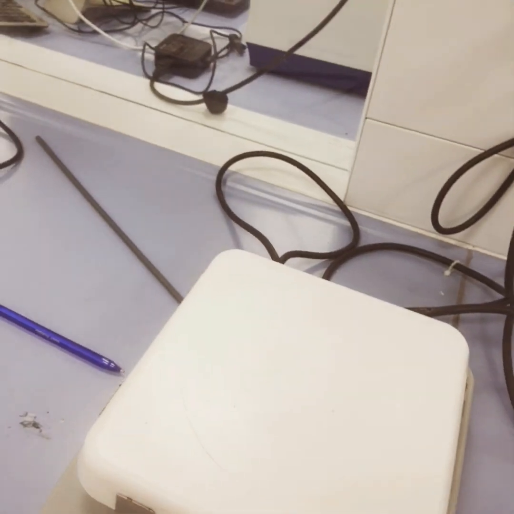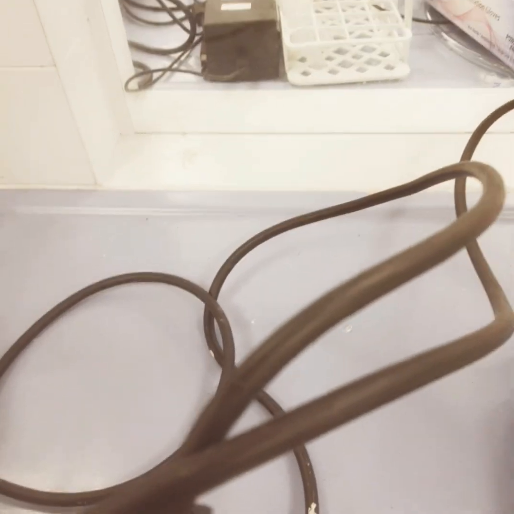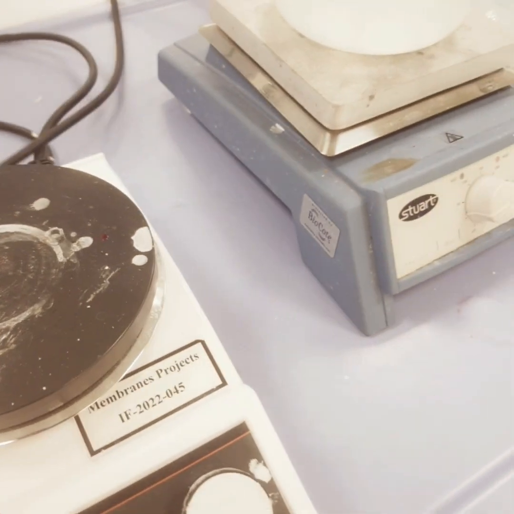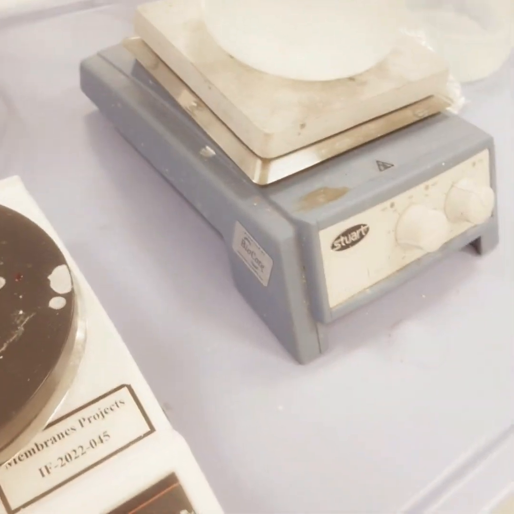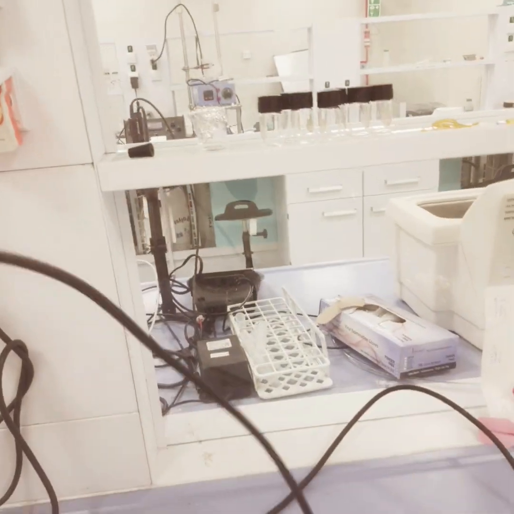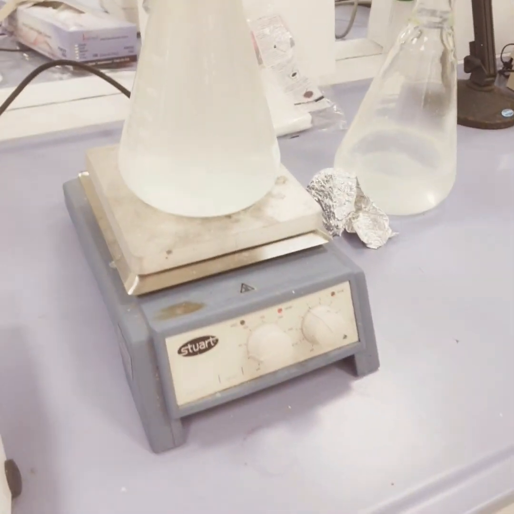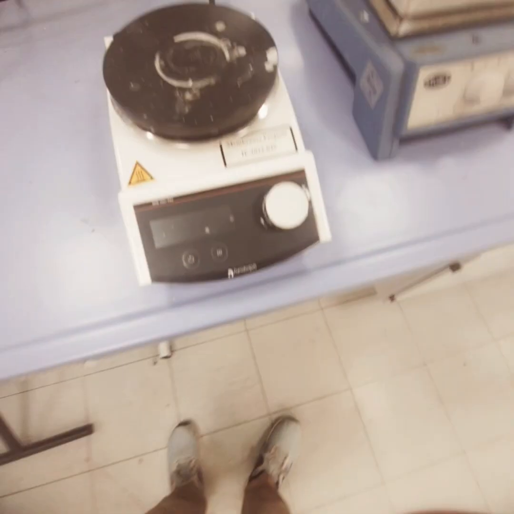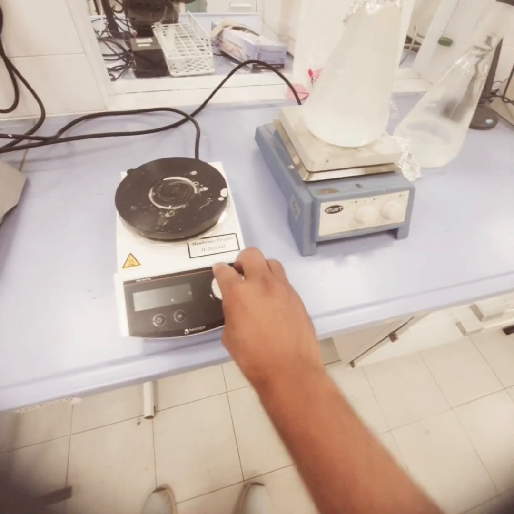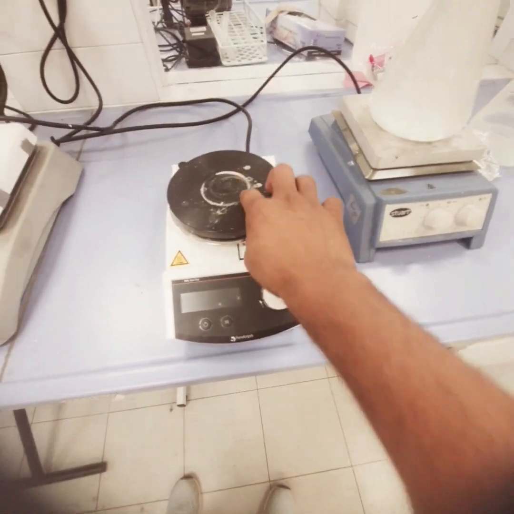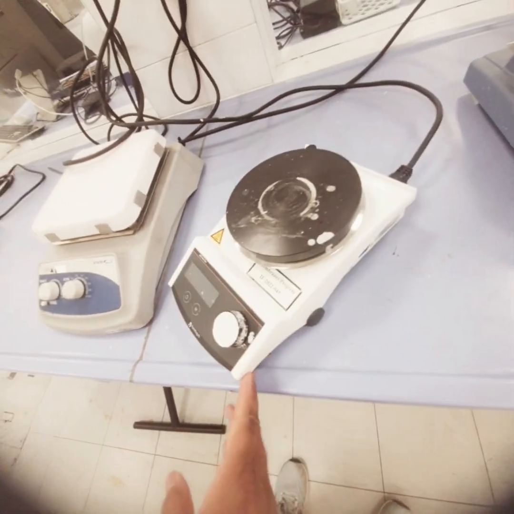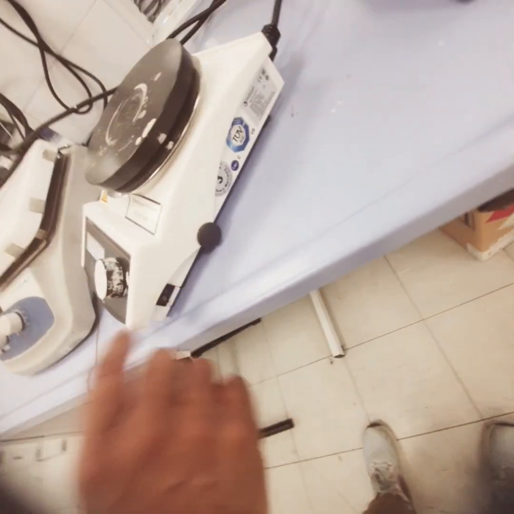Usually it opens directly from here. This one has a wire, so it is connected here. This is my switch here.